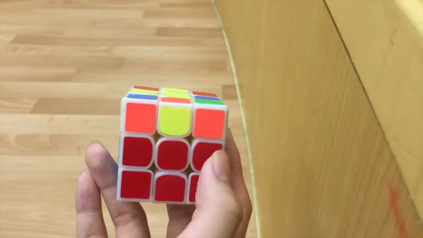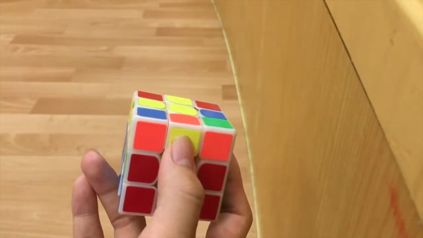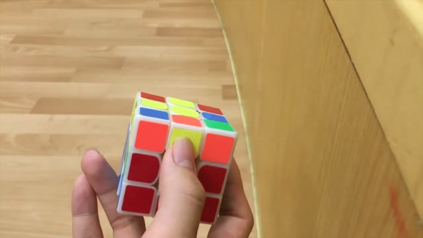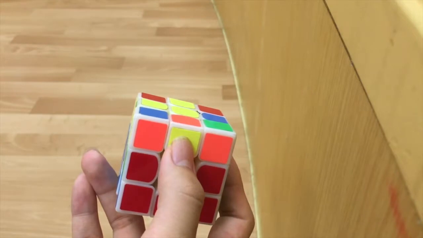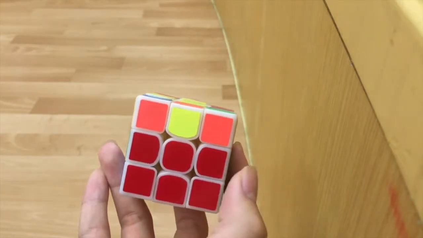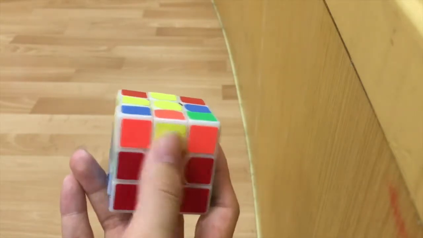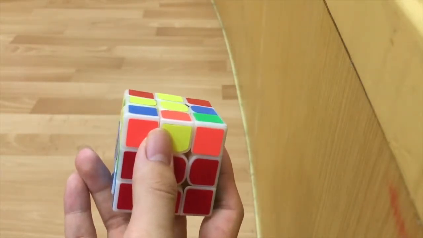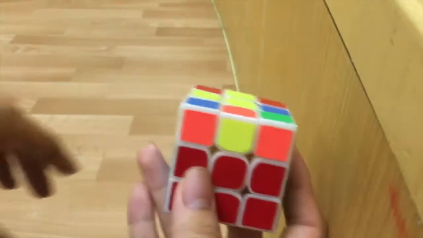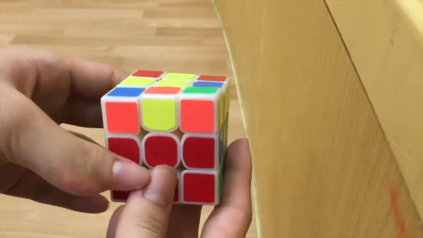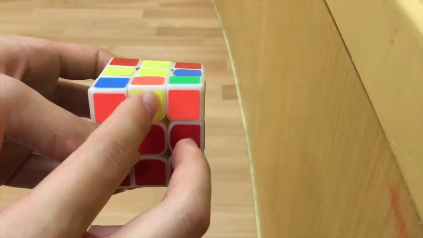As I told you, if this edge is on the third layer, we can deal with it very easily. So how about putting this one into the third layer? How to do that? As I mentioned, our algorithm is actually an exchange of positions.